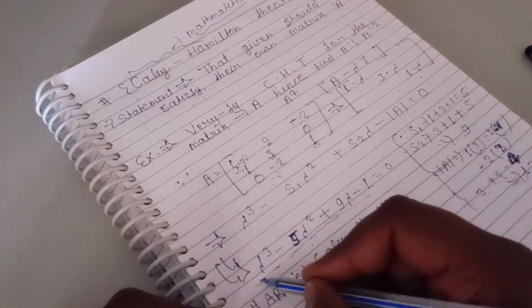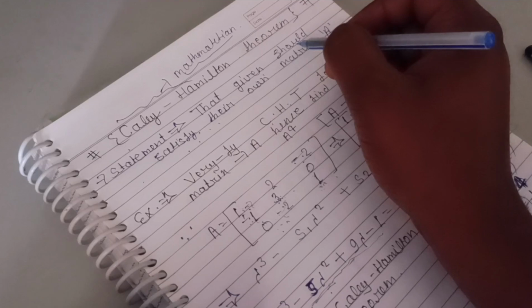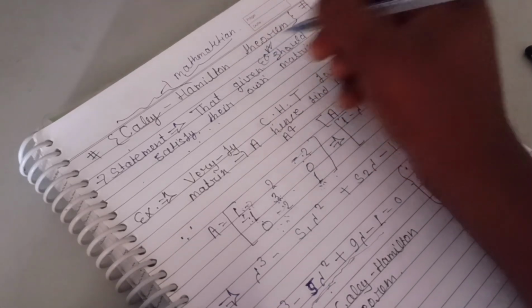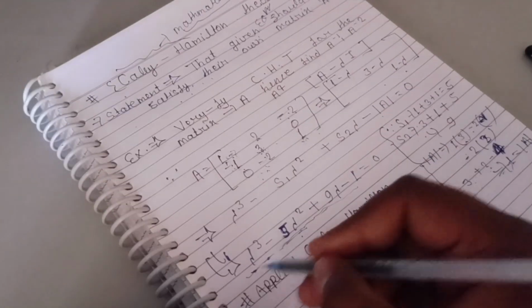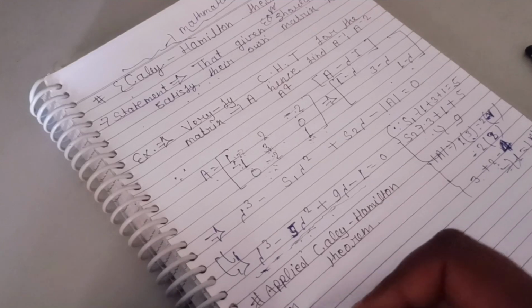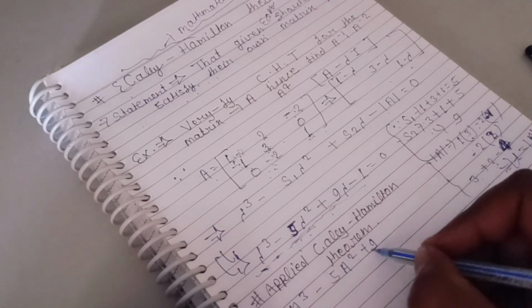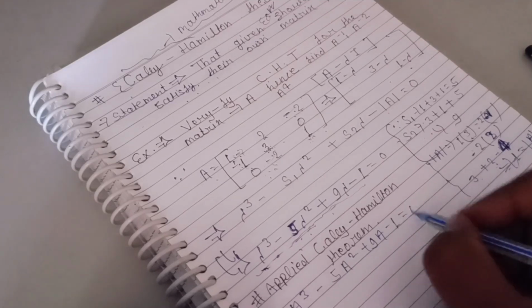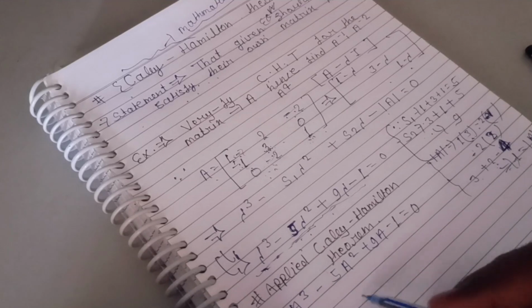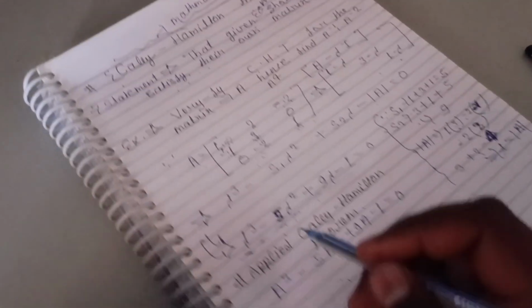What it says is that the given equation should satisfy its own matrix. So this is the equation, and what is matrix A? It means A cube minus 5A square plus 9A minus 1 is equal to 0. So it should satisfy it. Got it? Then we can say the Cayley-Hamilton theorem is proved.